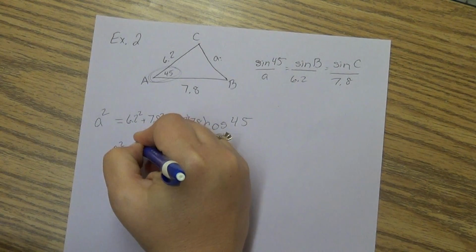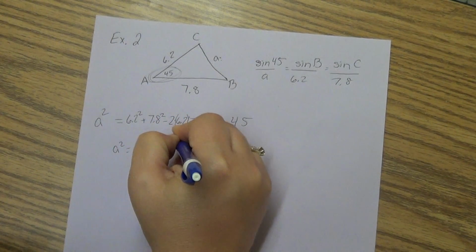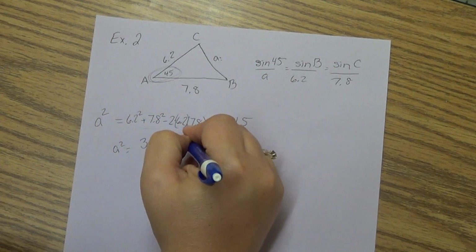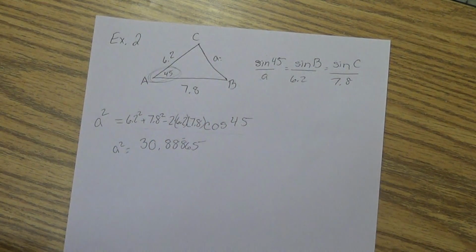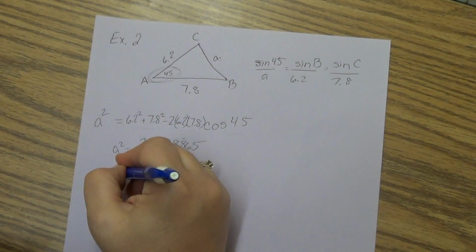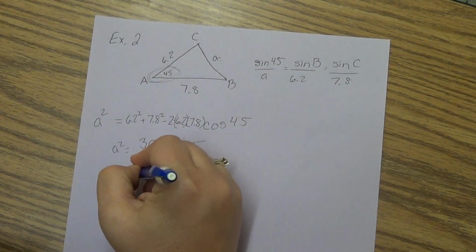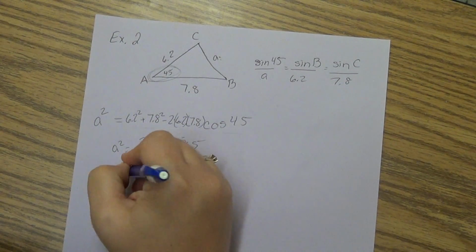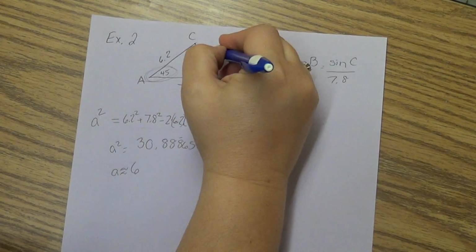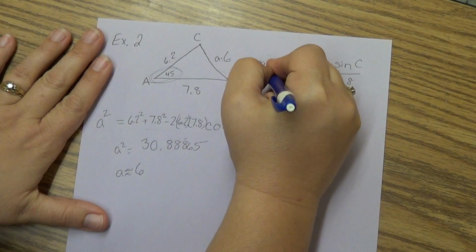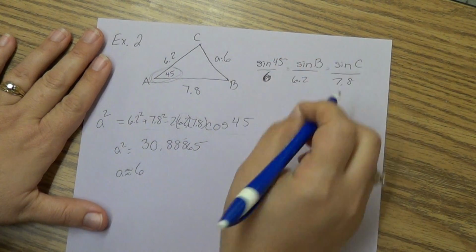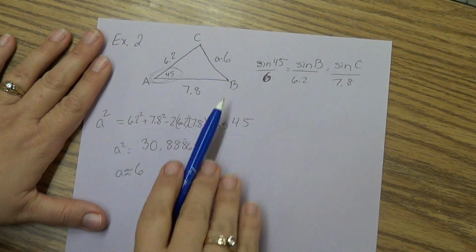So a squared equals 30.888, and so on. But that's a squared. We need to find a, so we take the square root. And again, bring that whole decimal down. Don't round until the end. A is approximately 6. So a is 6. I can then plug that in there. And then I just need to find b and c.